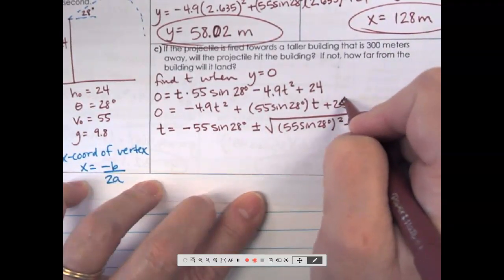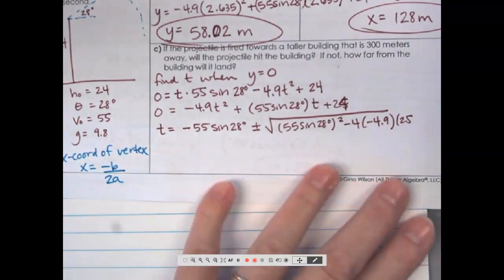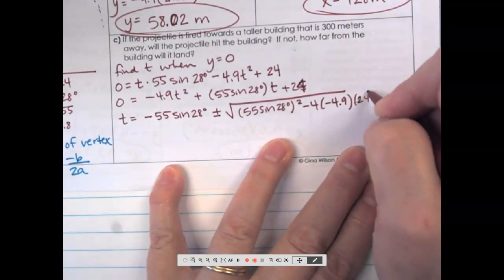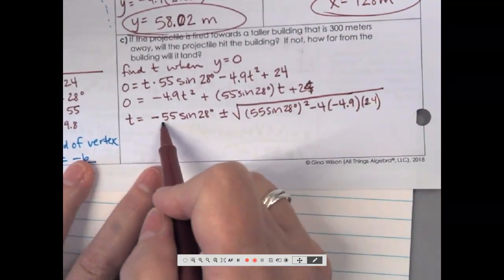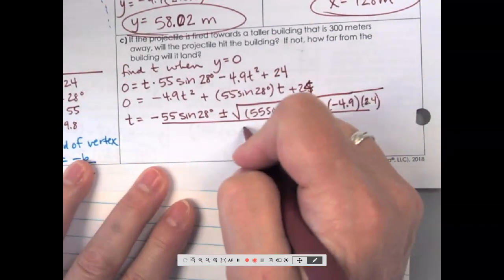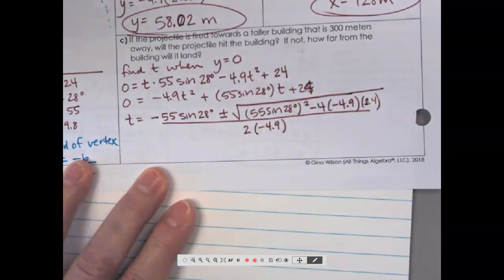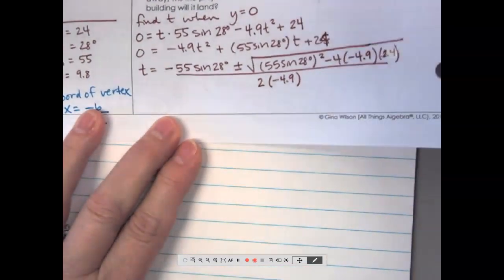Oops, I don't know why I changed that height to 25 there. It should be 24. Okay, challenge accepted.